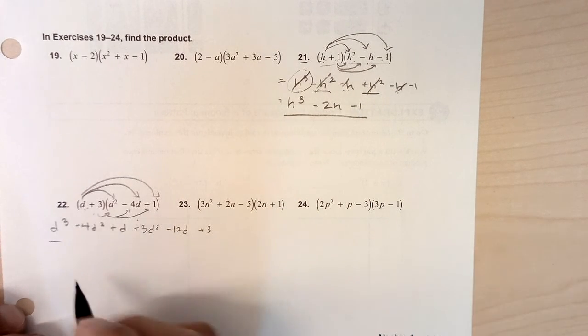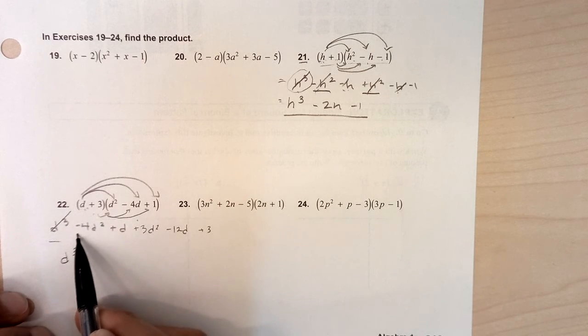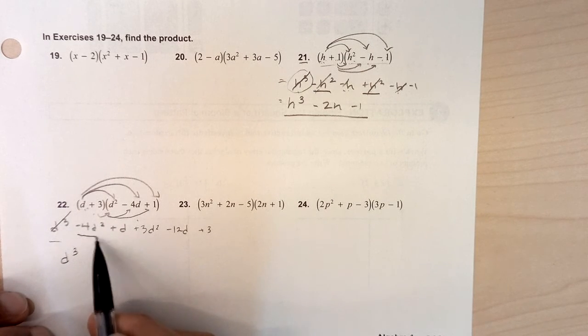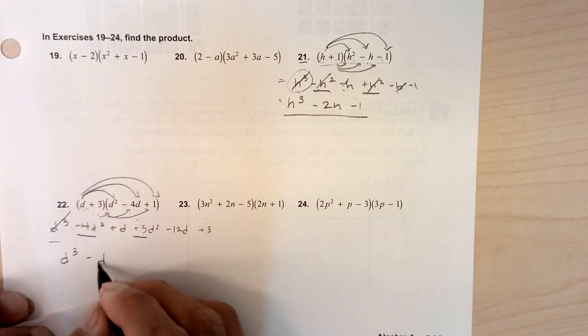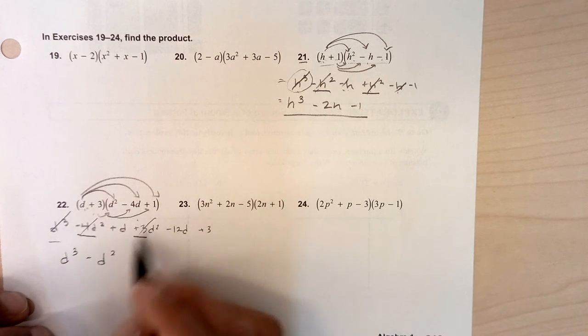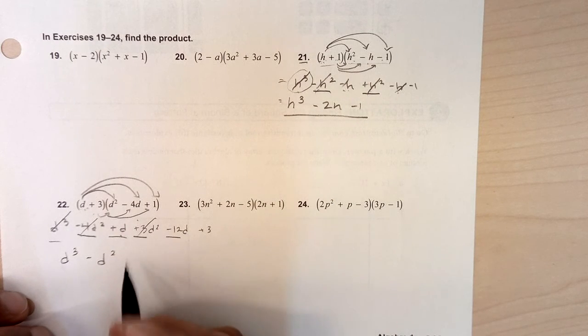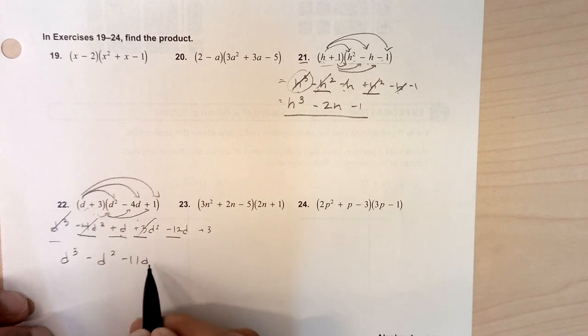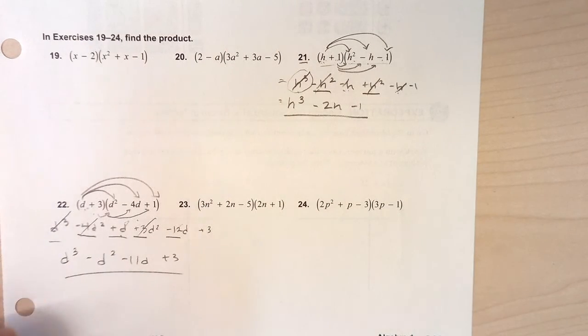d cubed, or d to the third power, is the only d to the third, so it just stays the same. Negative 4d squared plus 3d squared is negative 1d squared, or just negative d squared. Then d minus 12d, this is 1d minus 12d, is negative 11d. And then lastly, plus 3. So that is what you should end up with after multiplying a binomial by a trinomial.